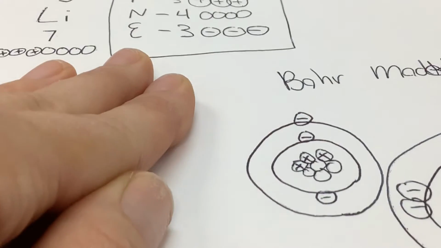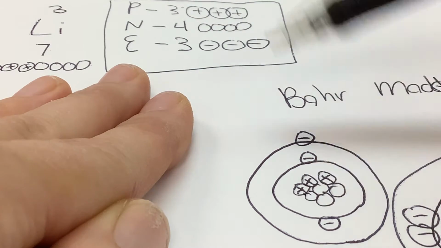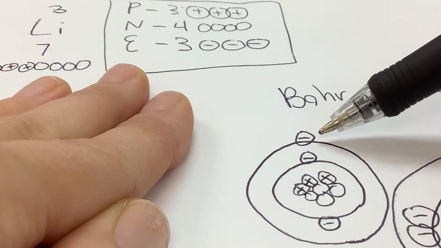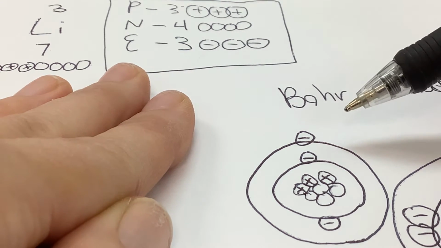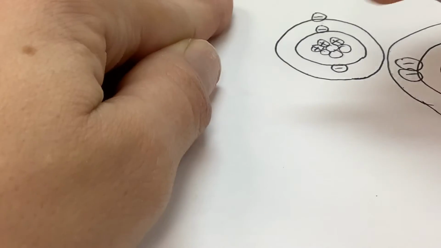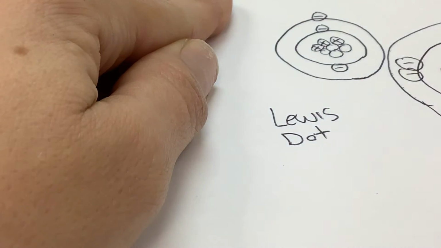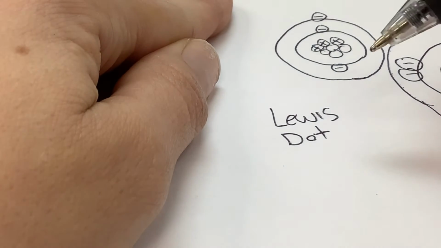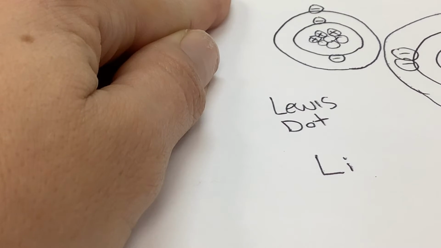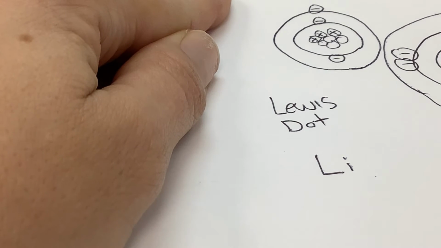Awesome. So if we go back to our numbers, there are 3 protons in the nucleus, 4 neutrons, and 3 electrons, 2 in the first shell, 1 in the second. Okay, last thing you need to do is take this Bohr model and turn it into what's called the Lewis dot model or structure. And all you're doing is taking the element lithium and showing me how many dots are on it.